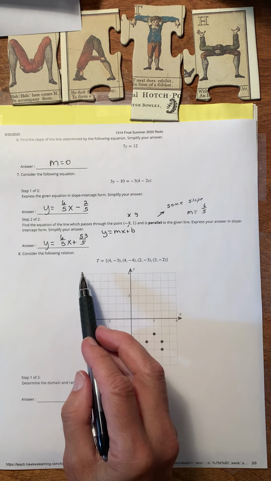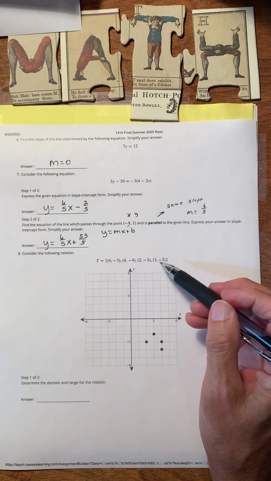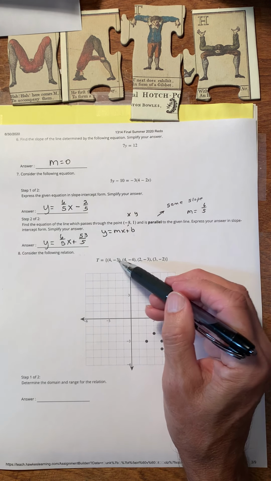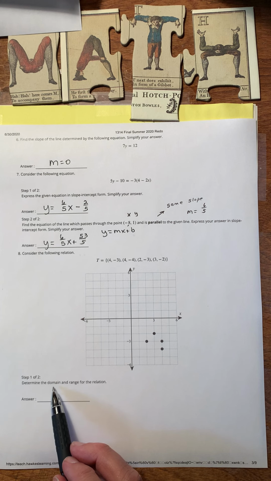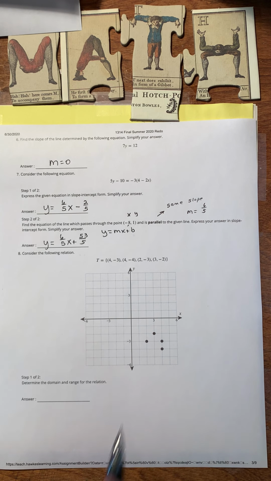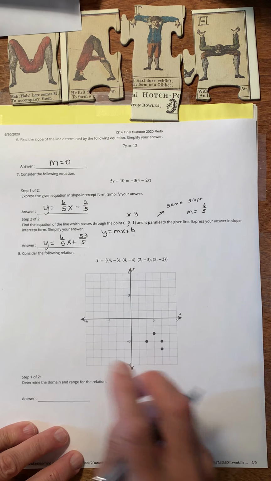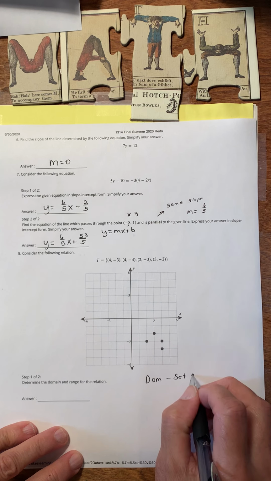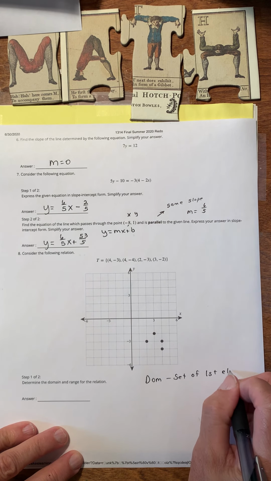All right, consider the following relation. These points on the grid represent these ordered pairs. Question: determine the domain and range for the relation. Here's where I remember: the domain, when I have a bunch of ordered pairs, is the set of x coordinates, or you might say first elements.